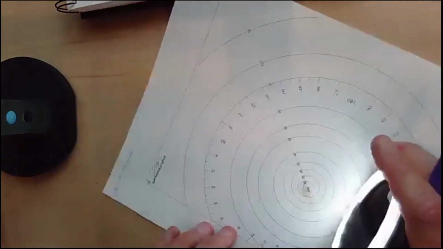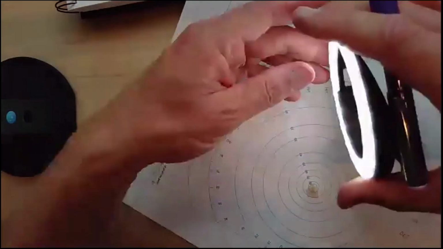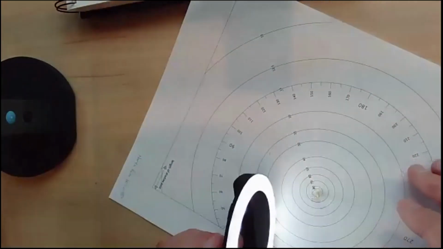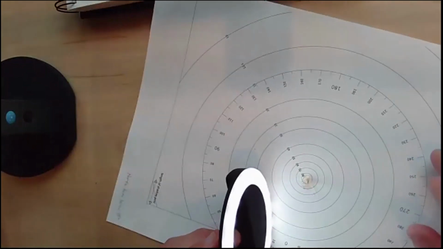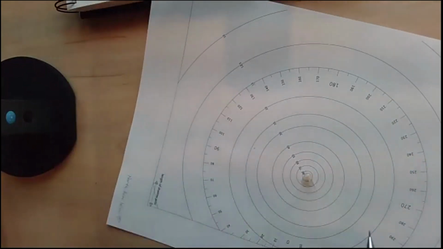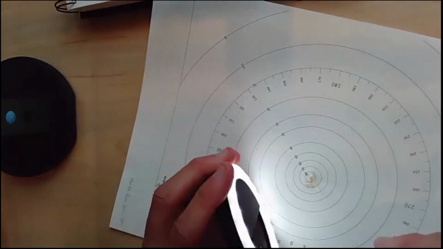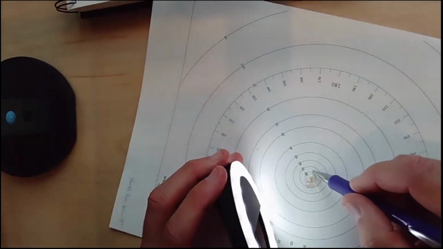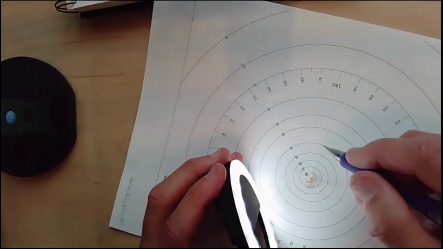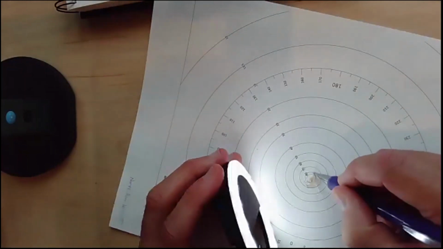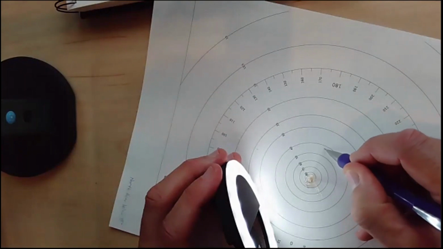Not very well. All right, so I should get a more directional thing than this. But if you look over here, you can see a little shadow coming out this way, right? What you do is draw a line along the middle of that shadow.